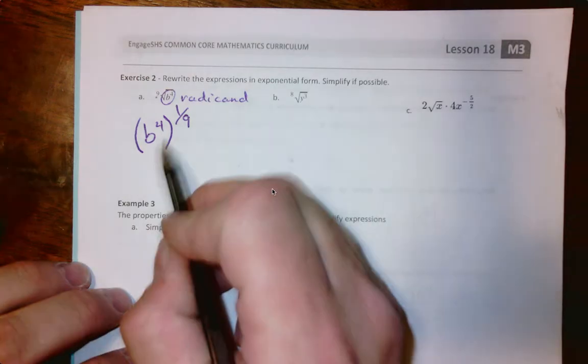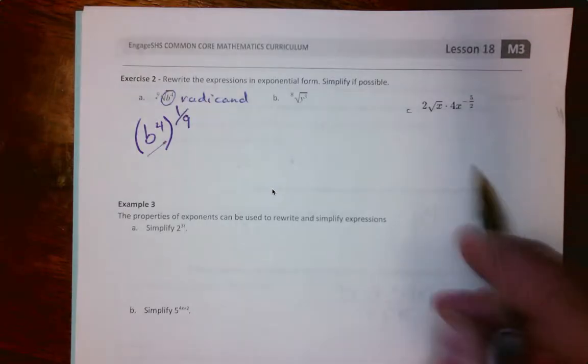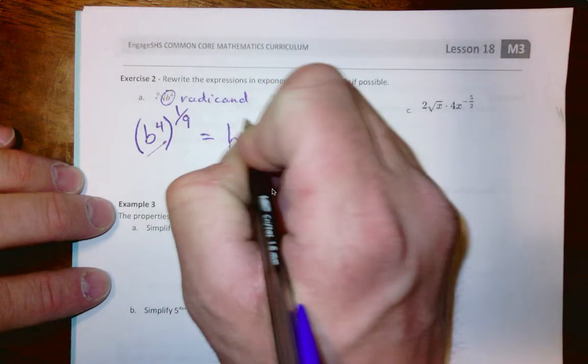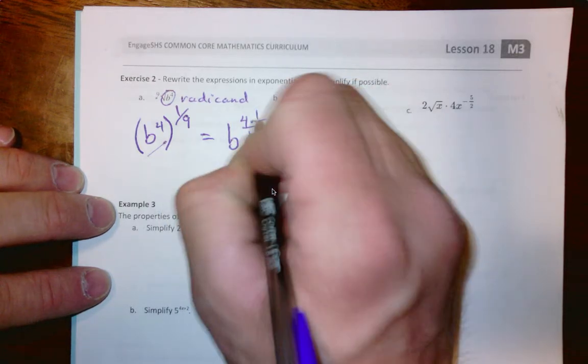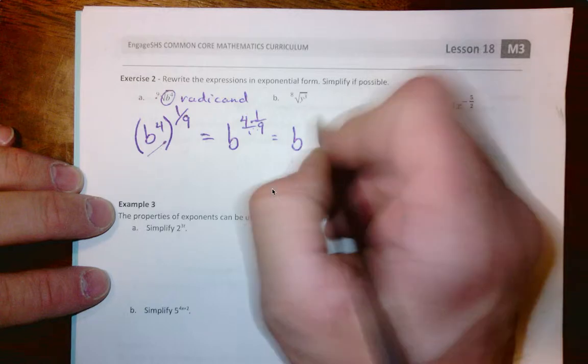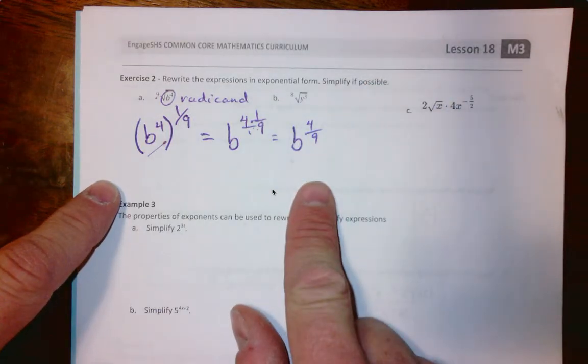And if you have a power of a power, remember the rule, you multiply the exponents. So we're going to rewrite this as b to the power of 4 times 1/9. Put that over 1, multiply straight across, b to the 4/9.